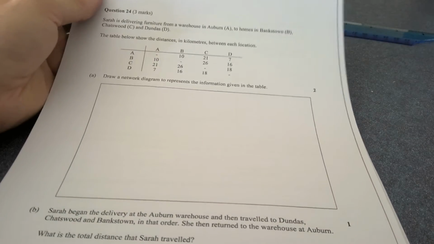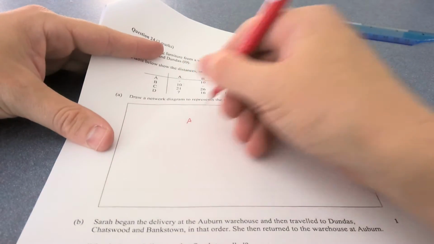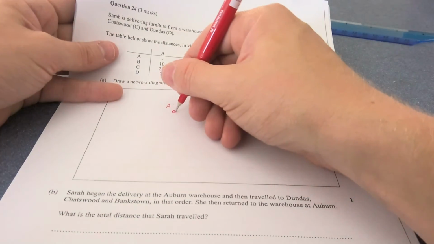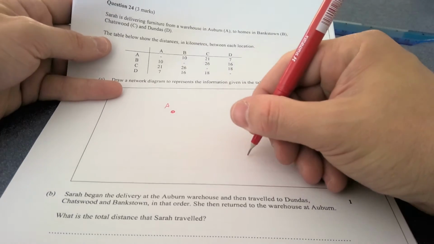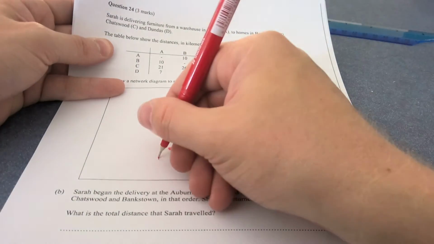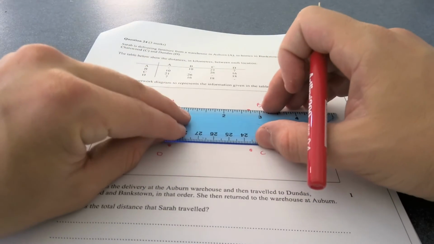Going to the next question. This is just a simple network where you just got to create a network and put in the values for each. This has 4 vertices, so I just tend to put them into a square. A, B, C, and D. And then it just turns out that everything has a connection.